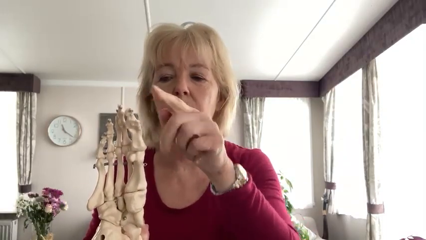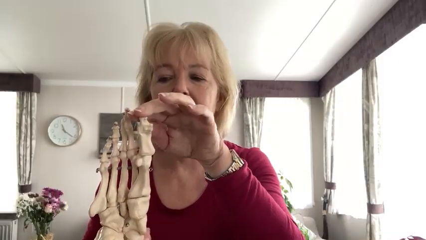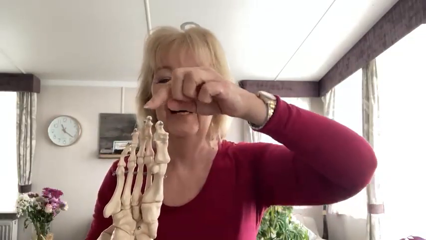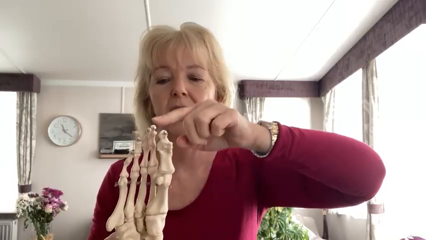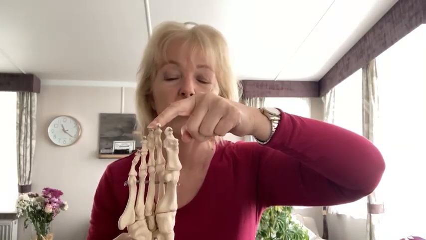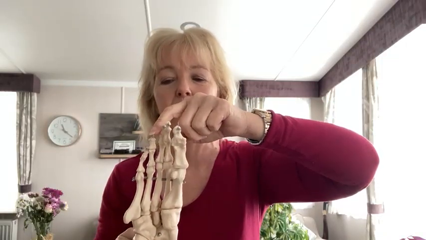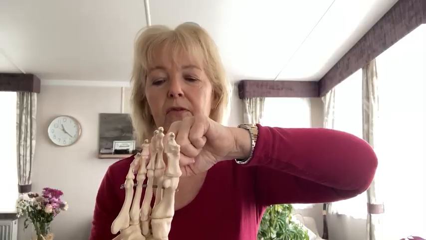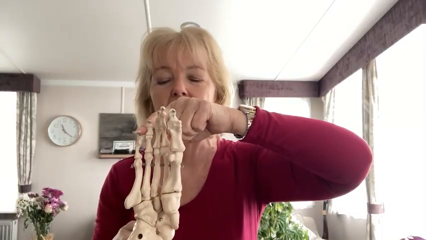So the big toe, we have zone 1, and then that runs down the inside of that toe. And then zone 2 is the second toe, and that runs between toes 2 and 3. Zone 3, you're probably going to guess, is in between toes 3 and 4. Then you've got zone 4, runs between toes 4 and 5, and then zone 5 runs just on the outside. So from that toe down the outside.